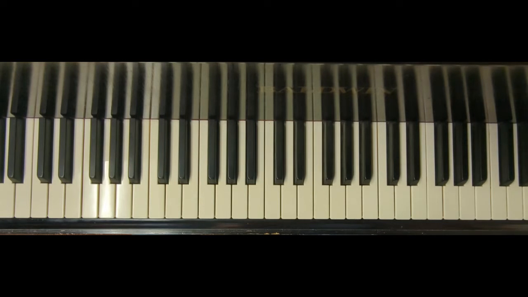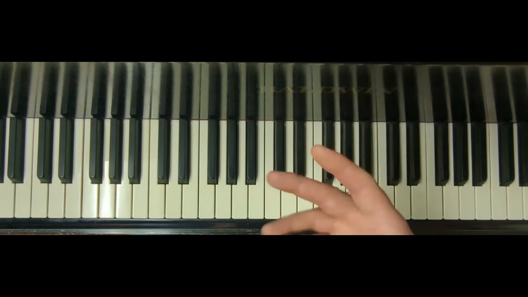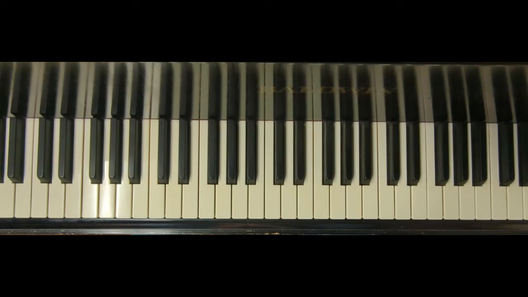You'll notice that the turnaround, as I'm playing it, creates this sense of movement in the music, this sense of tension and release, these chords that are sort of wrapping up the end of the 12-bar cycle before leading us into the next one. Hence the term turnaround. It's turning around the musician back to the top of the musical form.